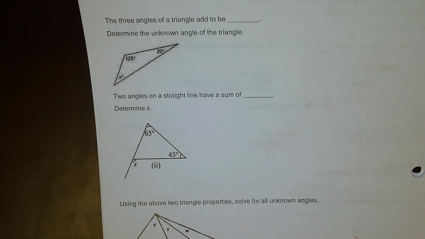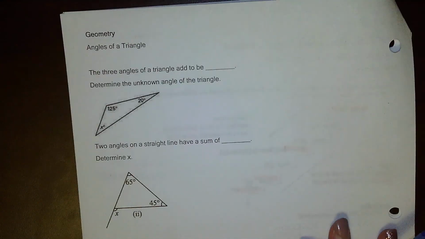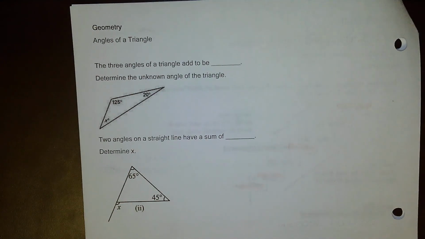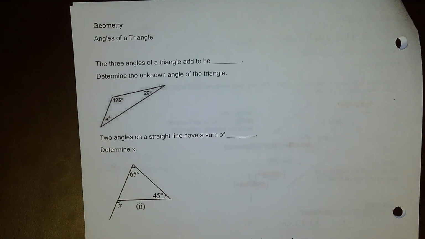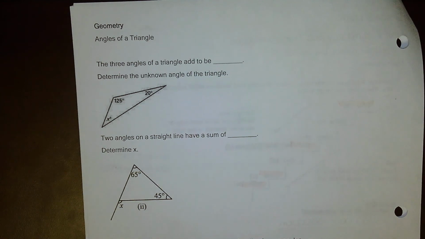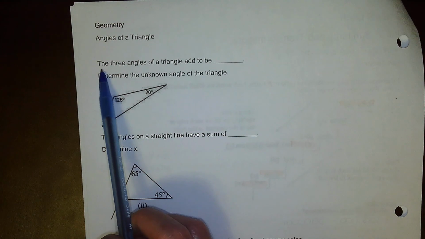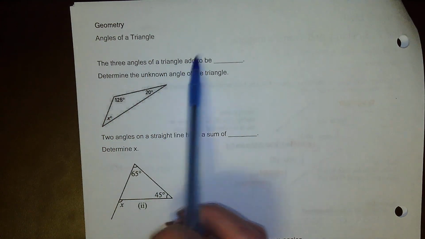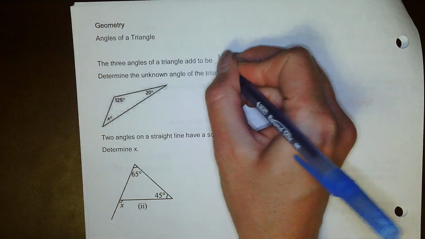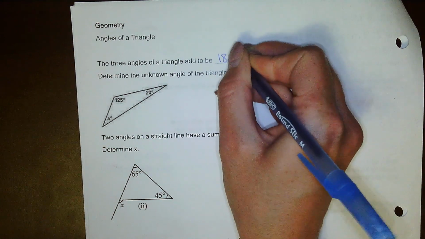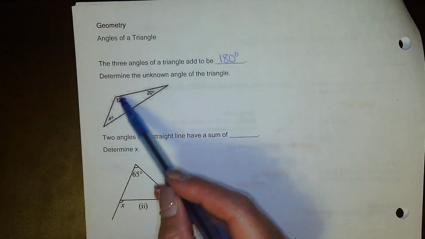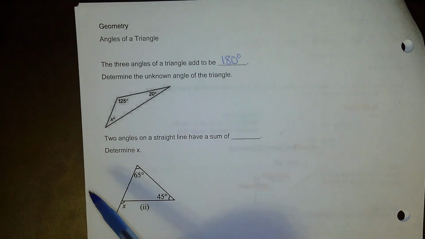something that you can follow along with or print, I will put these into the files. So I'm just going to note here, with angles of a triangle, we're going to focus on just triangles for the moment. And so the rule is the 3 angles of a triangle will add up to be 180 degrees. So all 3 angles, they always add up to 180 degrees.